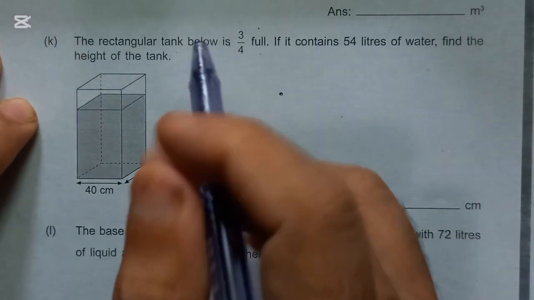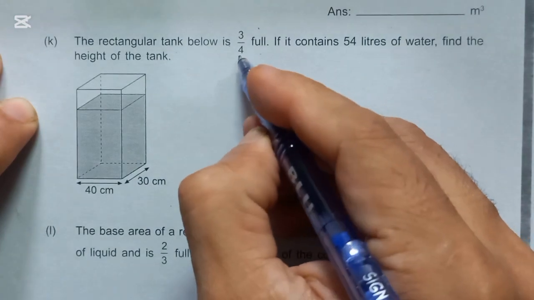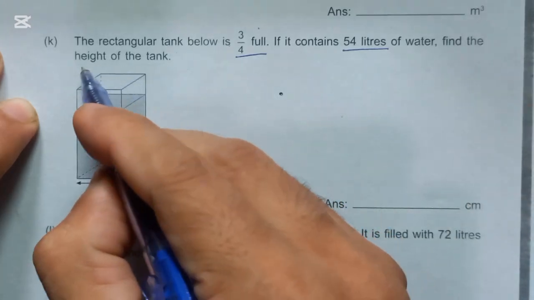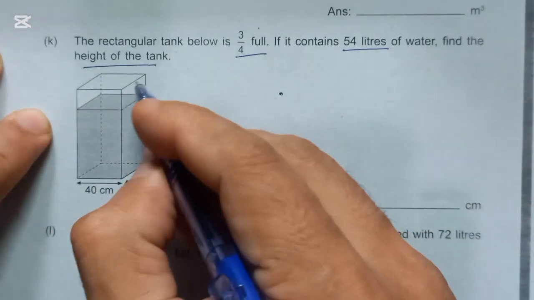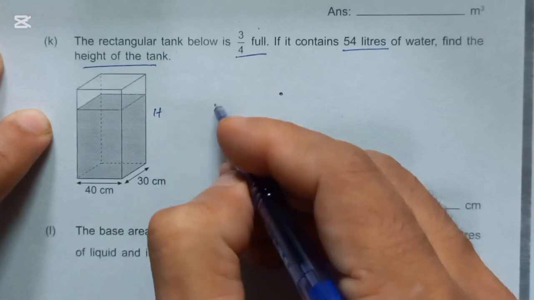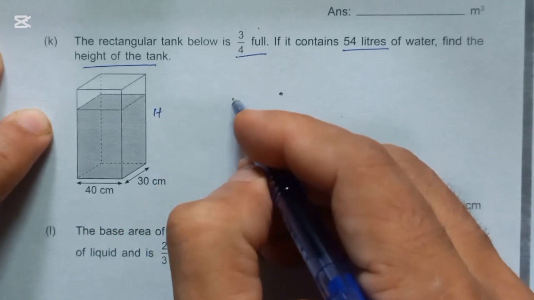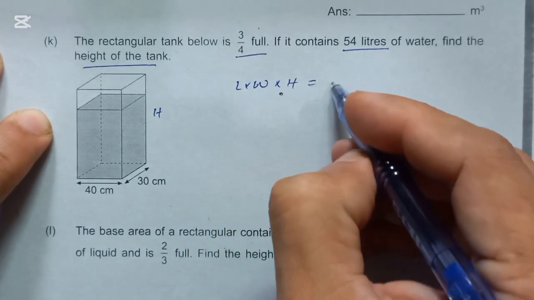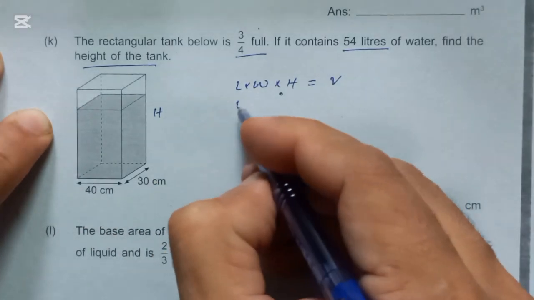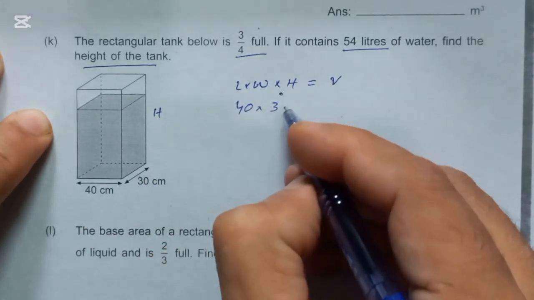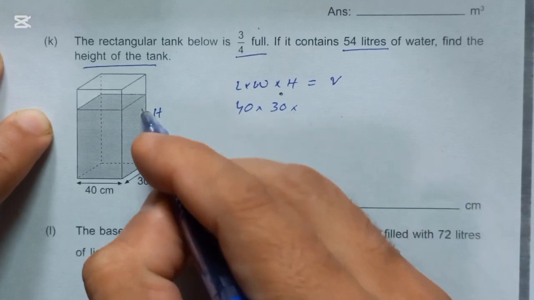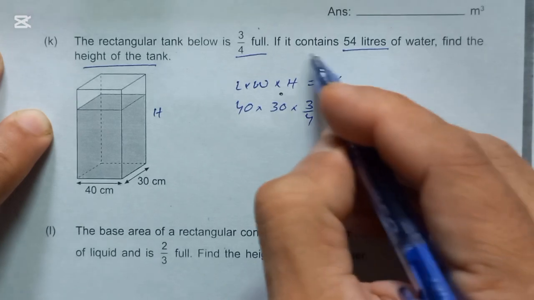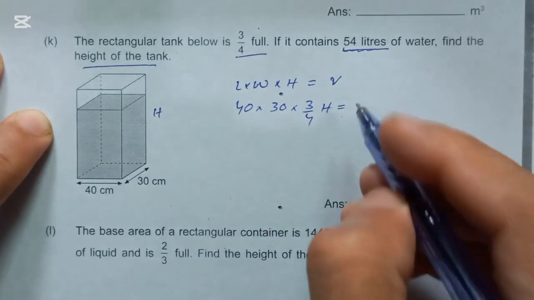The statement of the question is: the rectangular tank below is 3/4 full. If it is containing 54 liters of water, find the height of the tank. Let's suppose the height of the tank is h. Length multiplied by width multiplied by height should be equal to the volume. Length is 40, width is 30, and the water is 3/4 full, so 3/4 of h, and the volume in the tank is 54 liters.